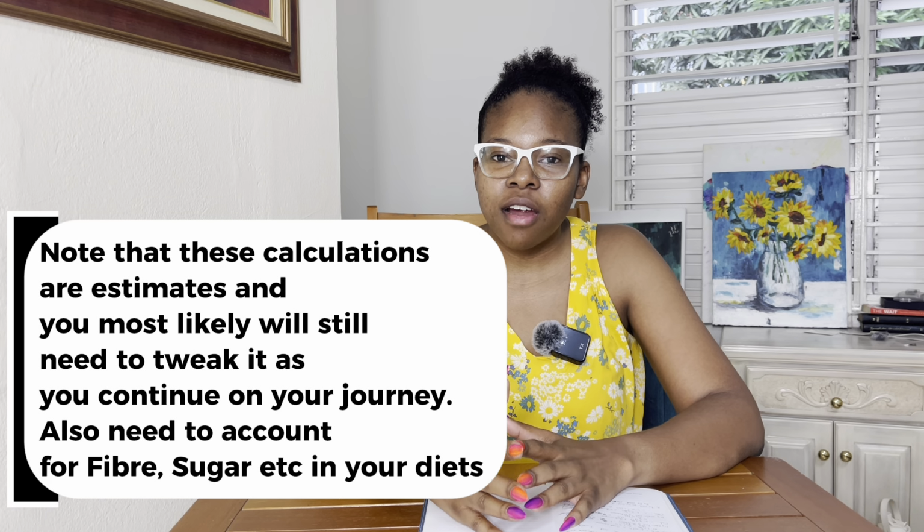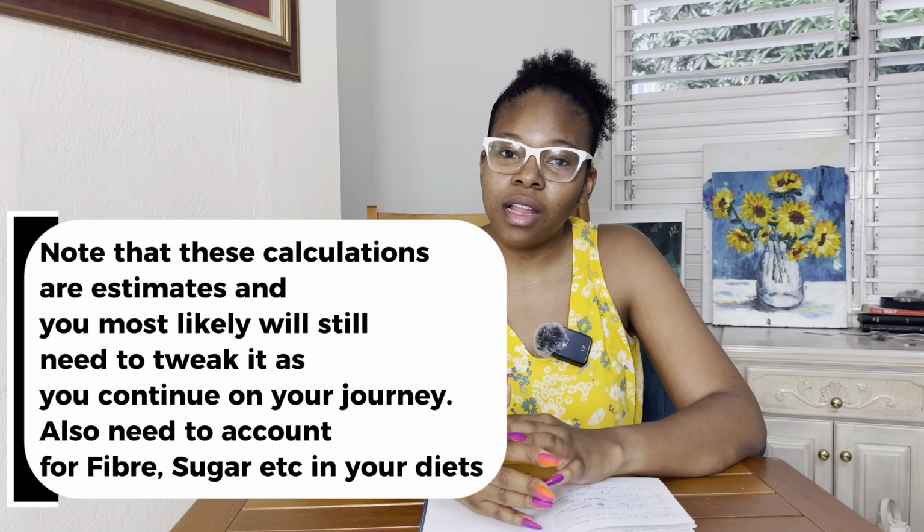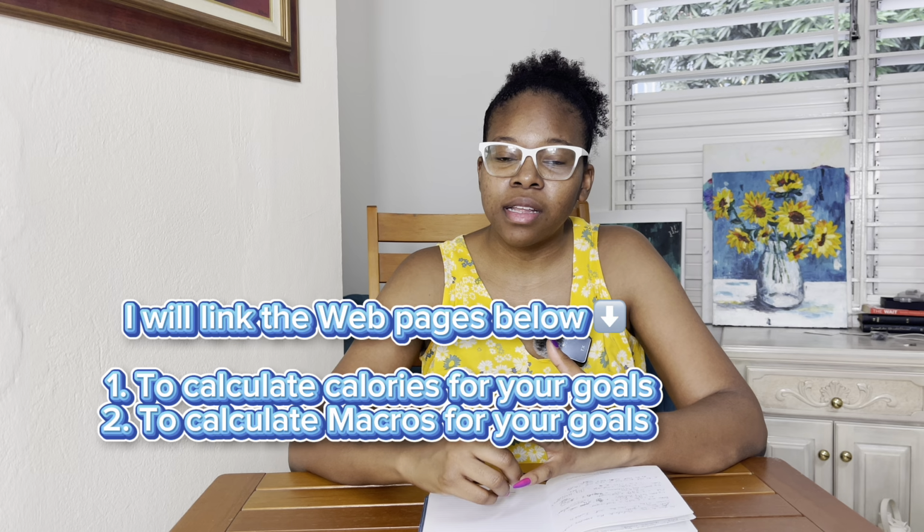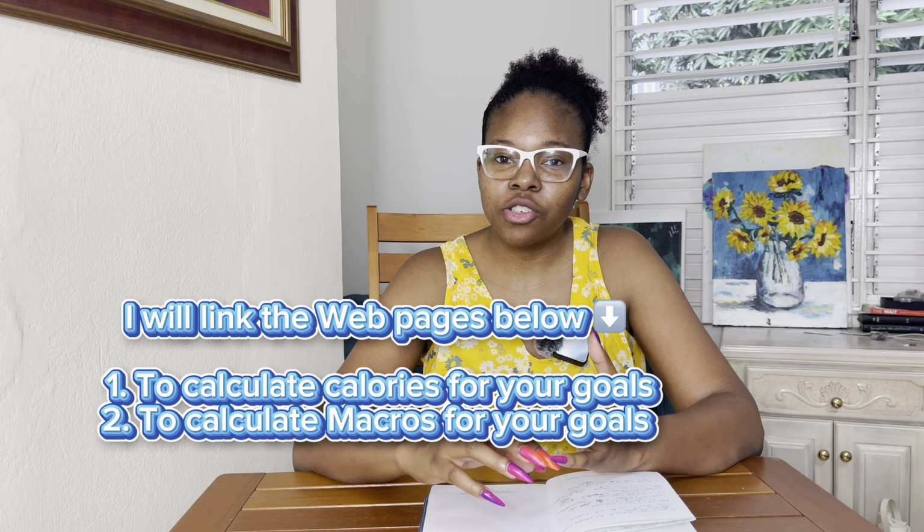Even though I showed you all of these calculations, there are formulas or apps online, web pages online, that do calculate how many calories you need in order to maintain or lose or gain weight. And there are apps that calculate how much macros you should be eating based on your calorie maintenance versus calorie deficit or surplus, right?